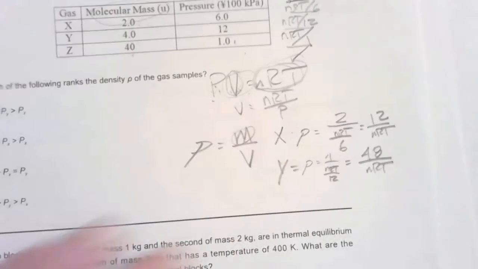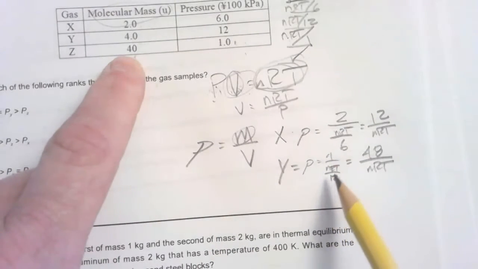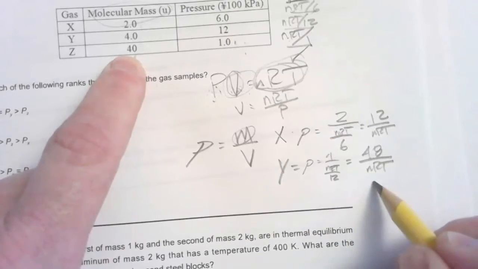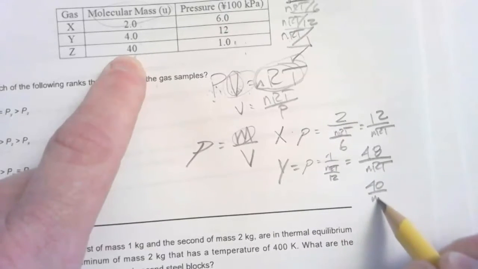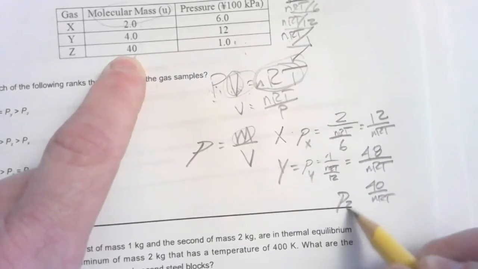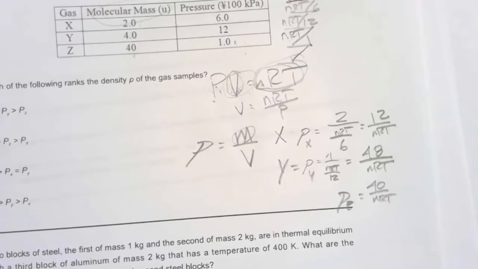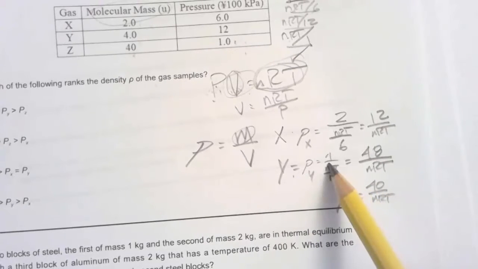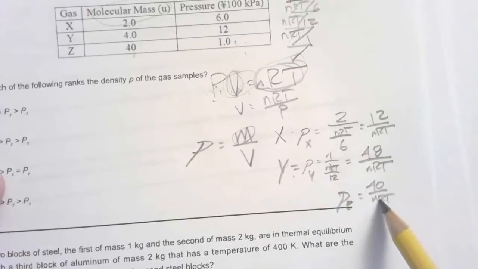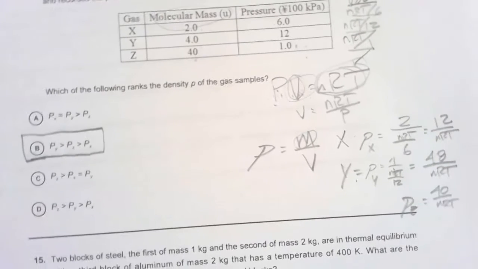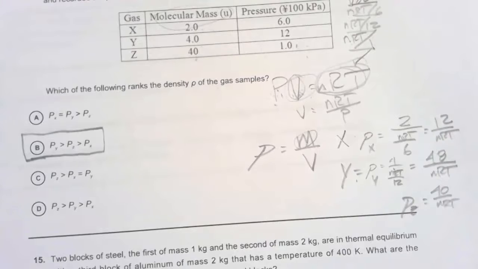And then similar process for Z is going to have 40. It's going to have a 1 on the bottom, so it's going to be 40 over nRT for Z. So the density of X is this, the density of Y, the density of Z is going to be 40 over nRT. So based on what I'm seeing here, remember the nRT is the same for all of them. I'm going with Y is the biggest, then Z, and then X. So I would go with this. Let's see if I'm right, because I have not seen this problem before, ever. Yes, I got it right.